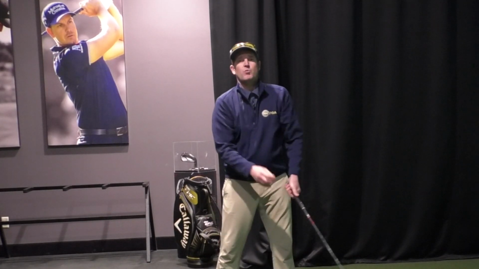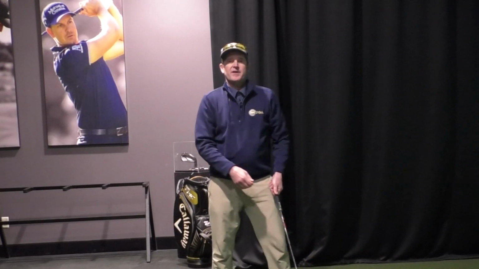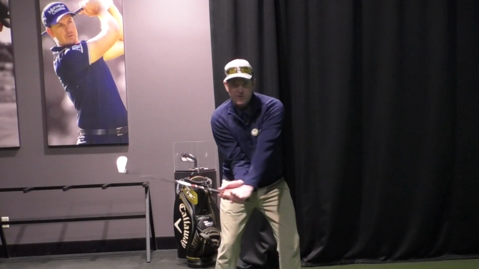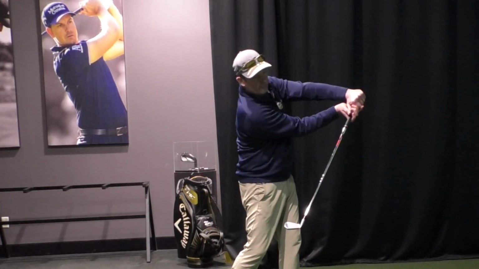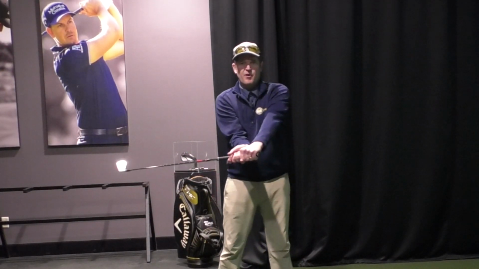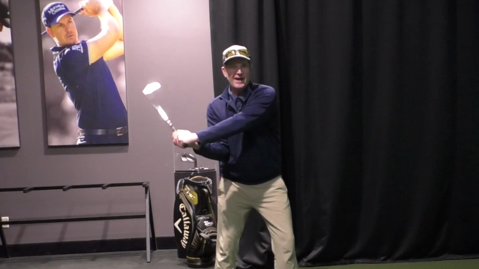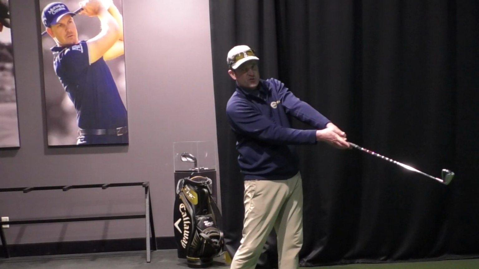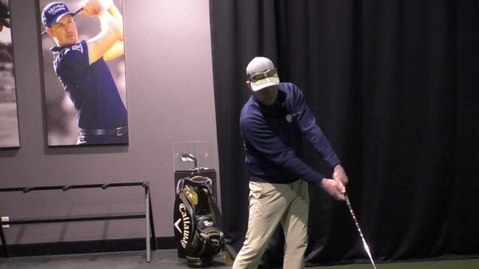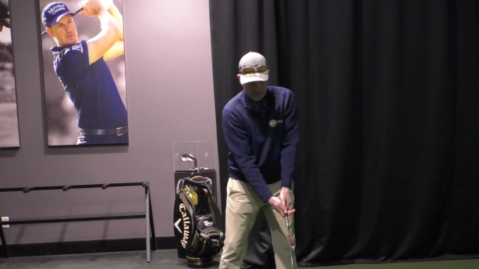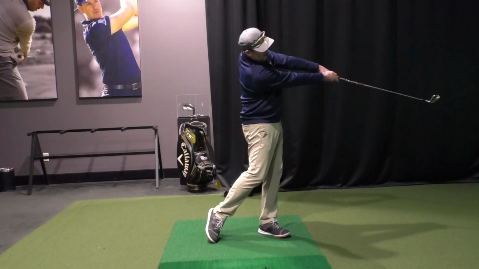Part two, where people go wrong trying to create lag, they might create it, but they hold on to it and never release it, okay? The whole point of creating any amount of lag is to release this into a straight line. And ideally, that place would be just after impact into a straight line.